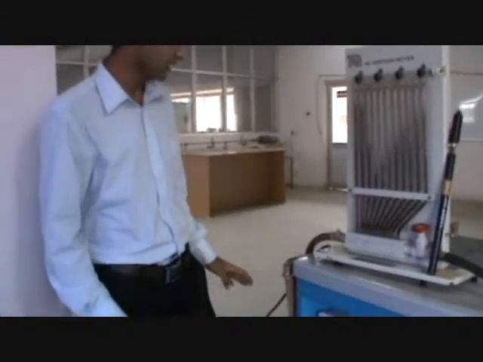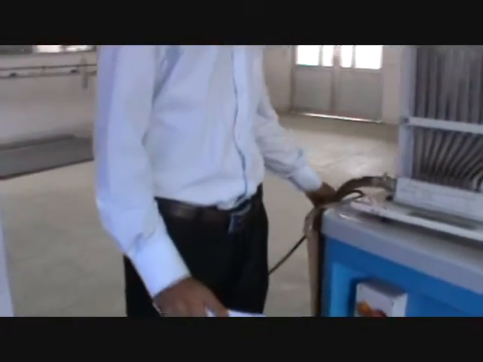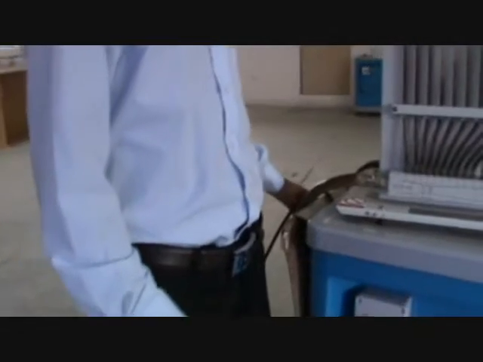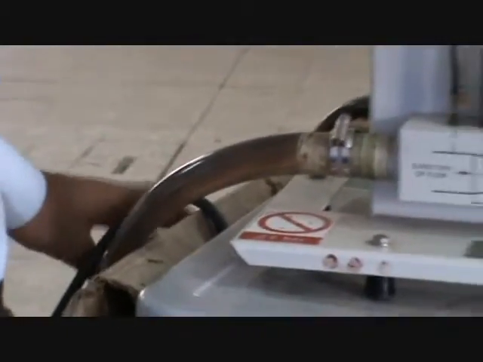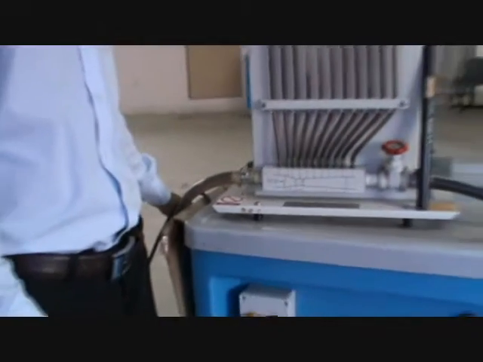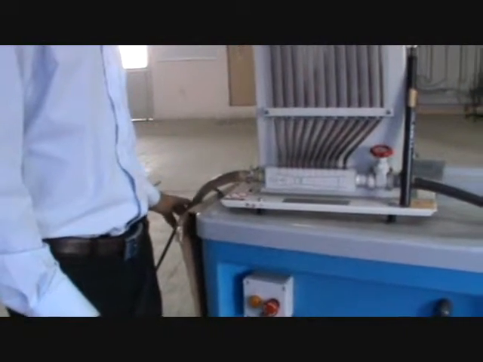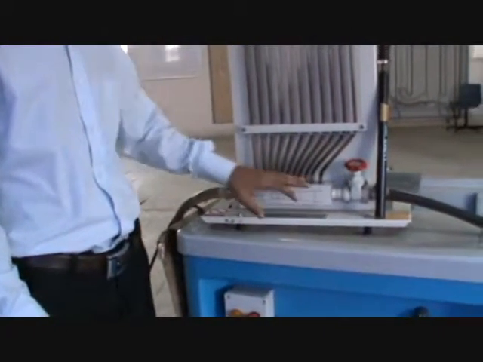Friends, I will explain one by one the basic apparatus of venturimeter. The basic cycle starts from the pump. The pump is mounted here. For the flowing fluid we are taking water, so it is a water pump. The pump will serve the water from the sump, and the water will come here inside the venturimeter.